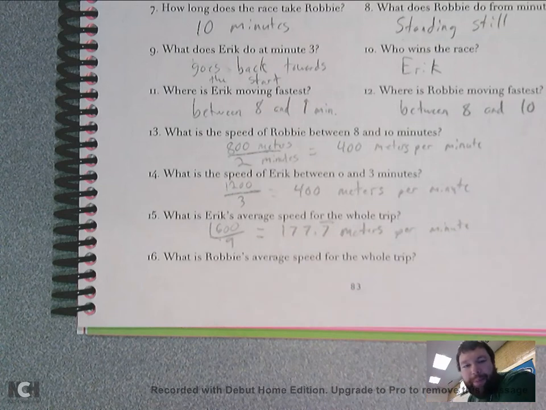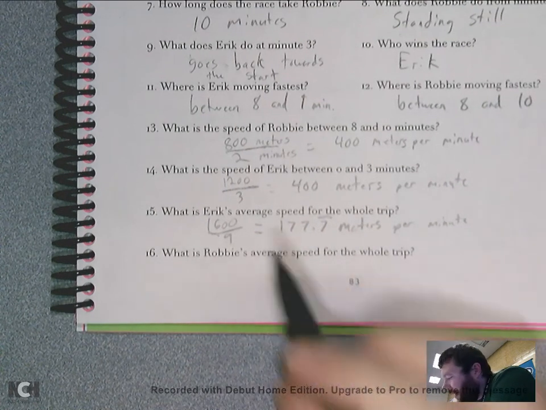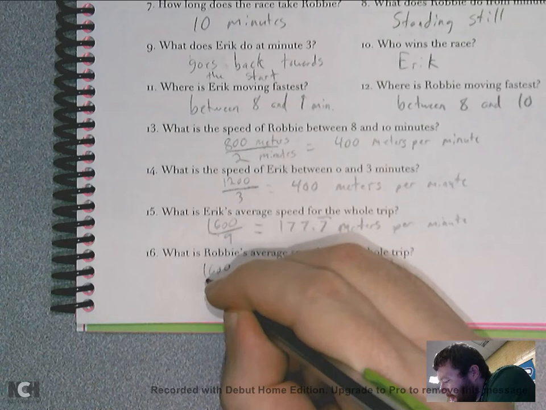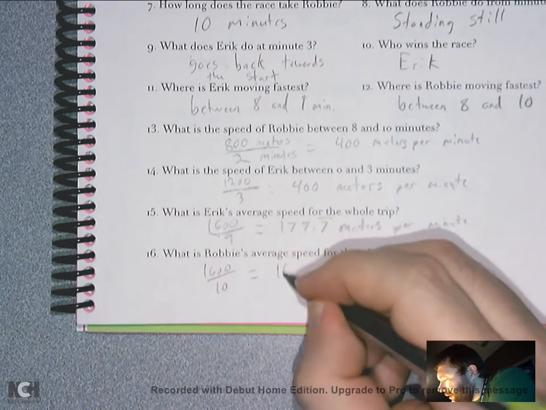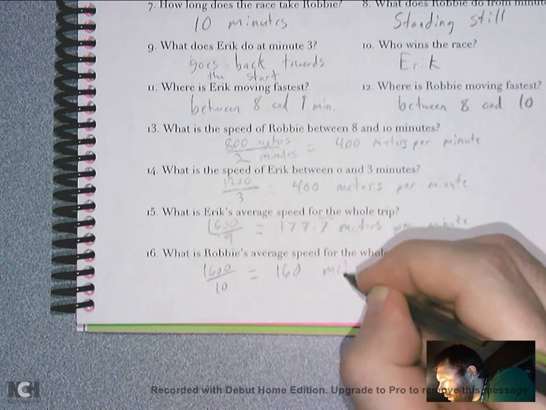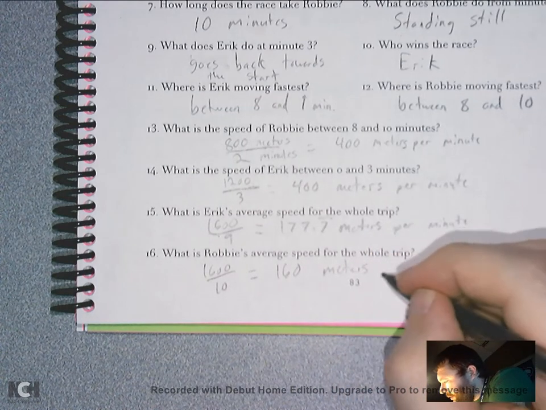Not too bad, right? And then Robbie's average speed, 1,600 over 10 minutes, would simplify down to 160 meters per minute.